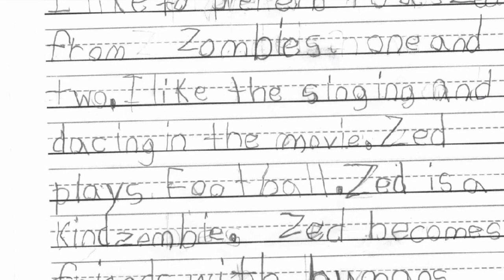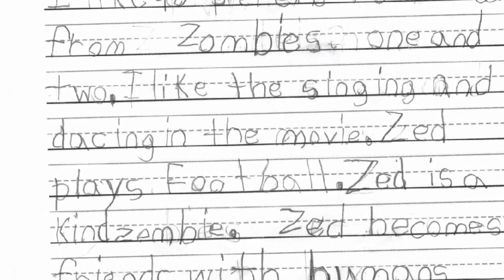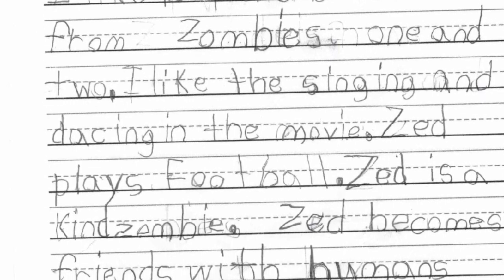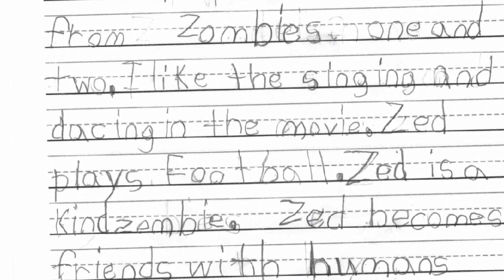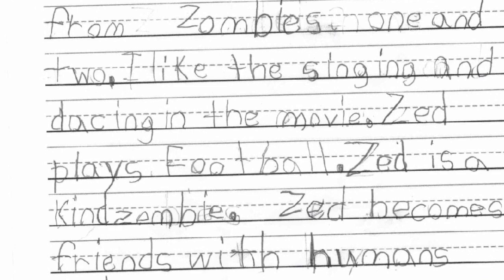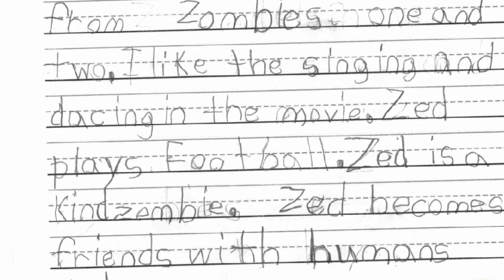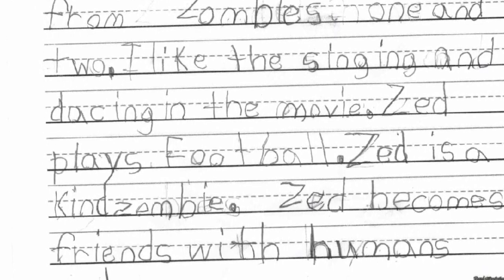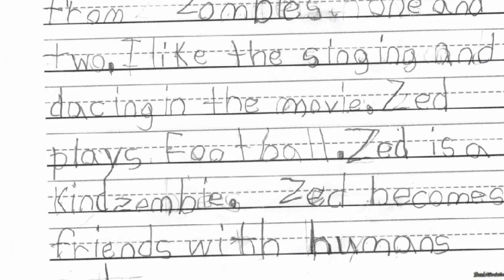Lexington goes on to say, "Zed plays football." So that's an event that he does. "Zed is a kind zombie. Zed becomes friends with humans and wolves." So thank you so much for that writing response, Lexington. So you did a really good job at writing 5 sentences.